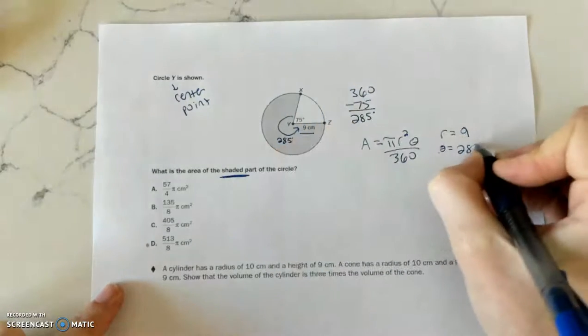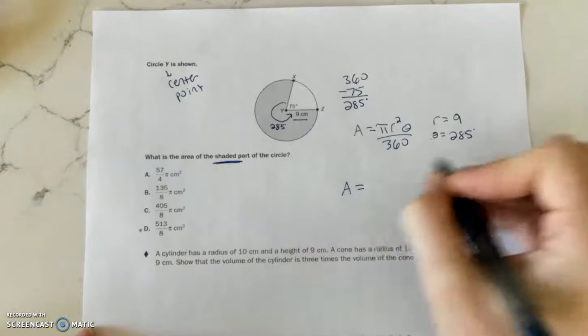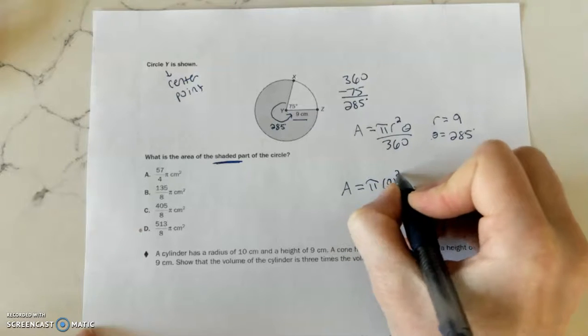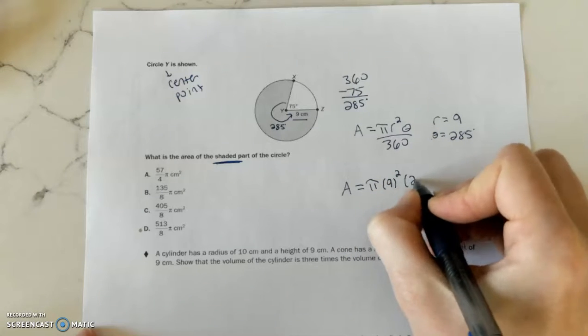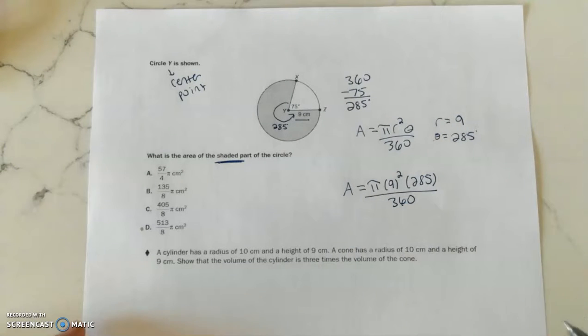All right. Now we're ready to plug it in. Area is going to equal pi 9 squared times 285 divided by 360. All right.